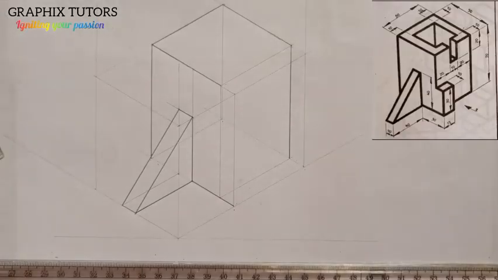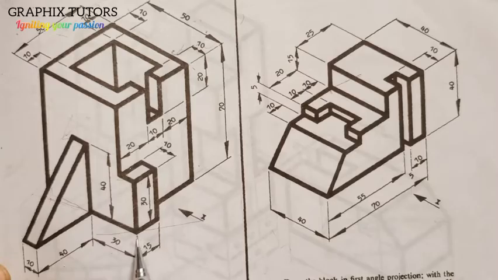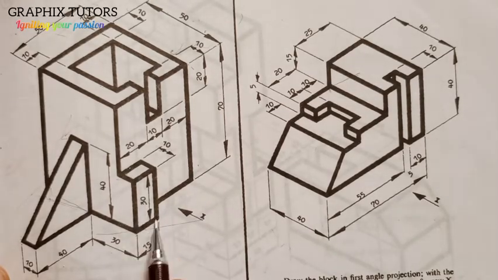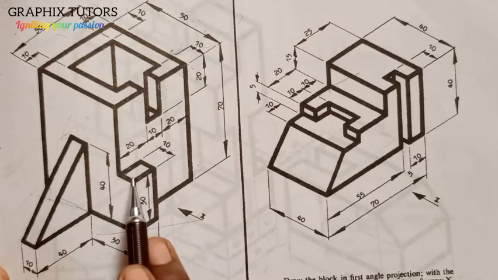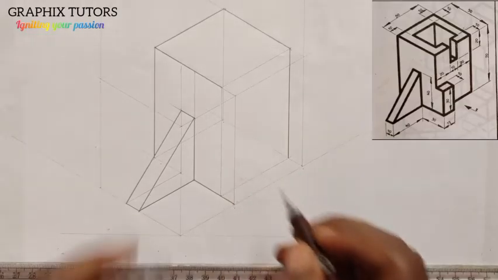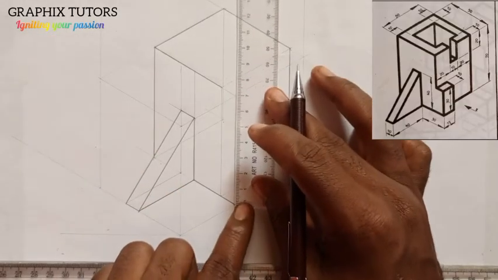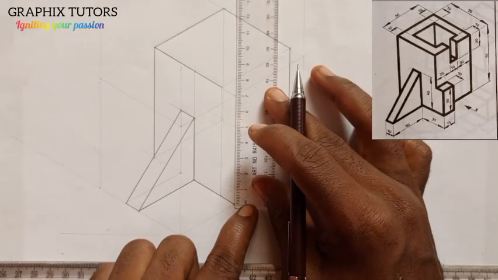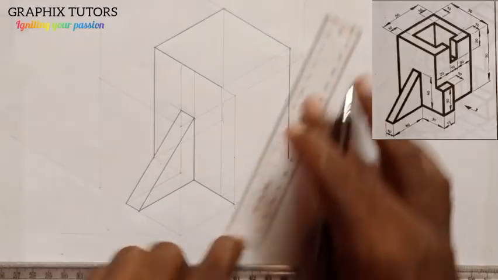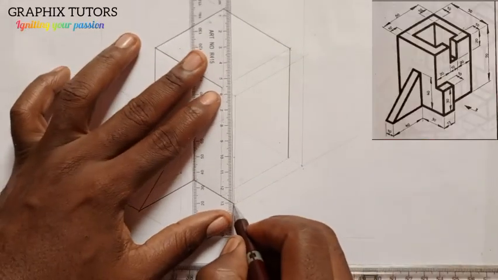Right? Now, the next thing we're going to do here is the figure that is here. At this point here is this point. So the height of this figure is giving us 30. So I'm going to measure 30 upward. So from here, I'll measure 30 upward. So with the help of my rule, I'll measure 30. Right? And I'm going to thicken it from here to here.